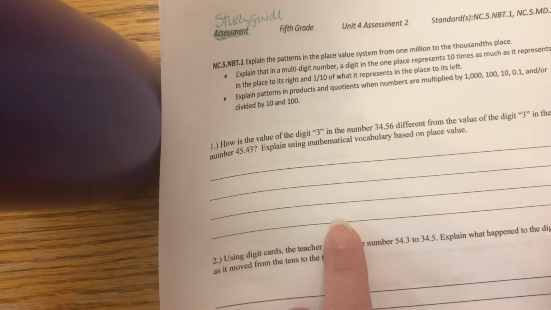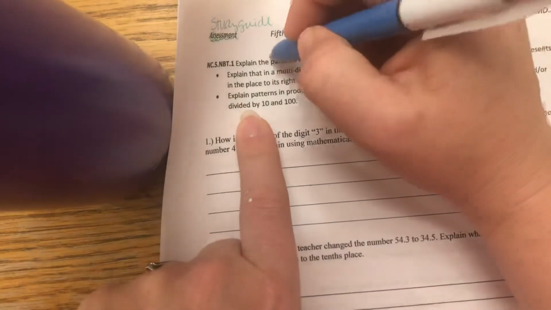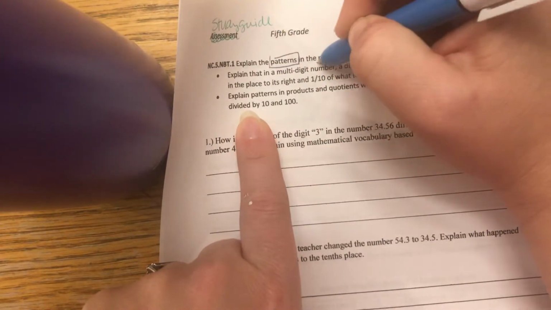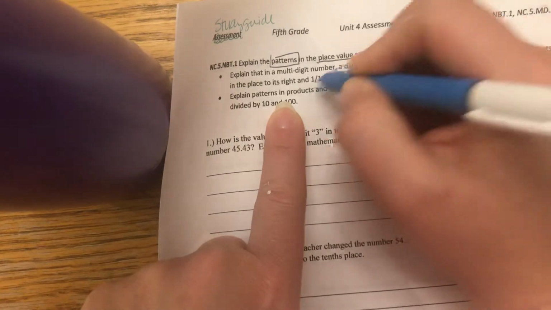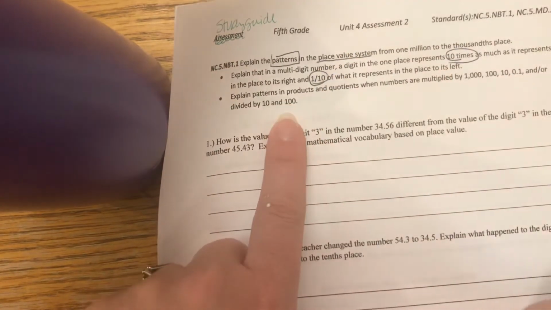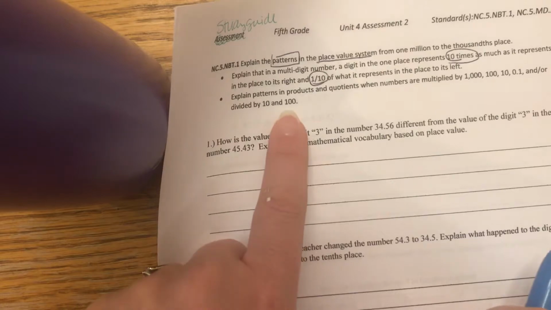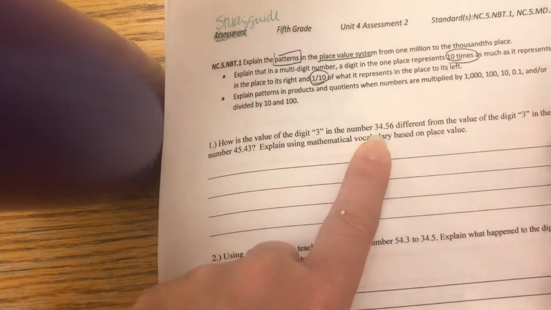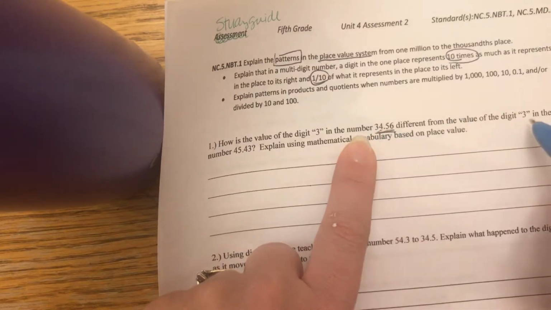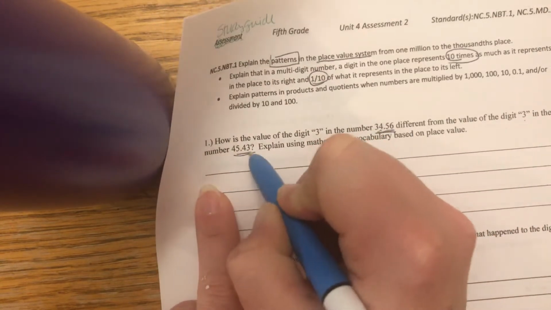All right, so our test is on the patterns that are in the place value system. Remember, 10 times as much as and 1/10 of. And then we're going to talk about some graphing. All right, so the first one: how's the value of the 3 in this number different from the value of the 3 in this number?